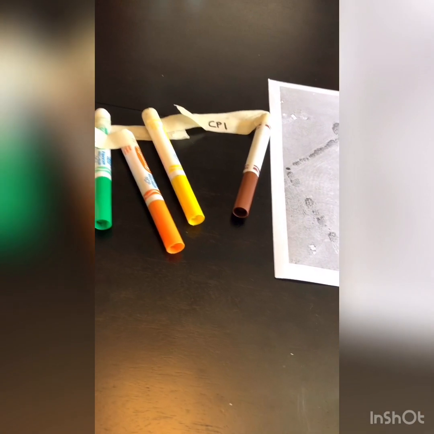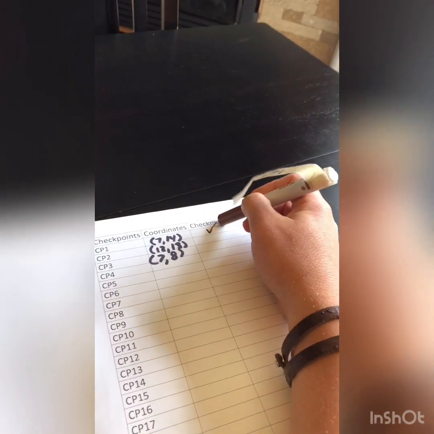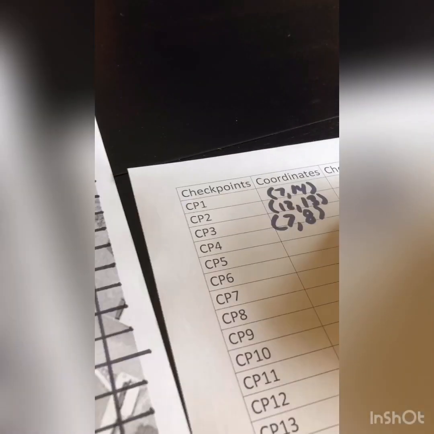Now, I use markers for a specific reason, and that is so that I can have them mark off with this marker every time they get to a checkpoint. So let's say CP3 is the yellow marker. Grab marker here. So CP3 is going to be yellow, okay?